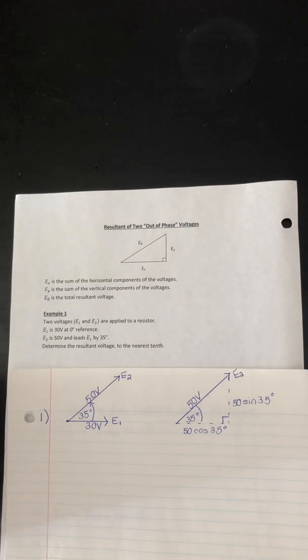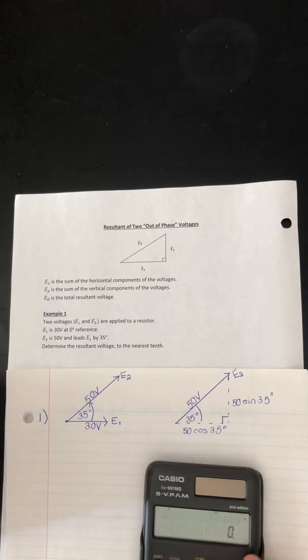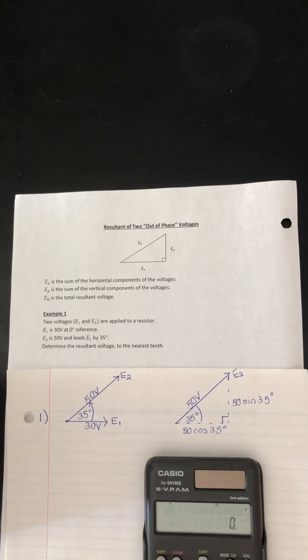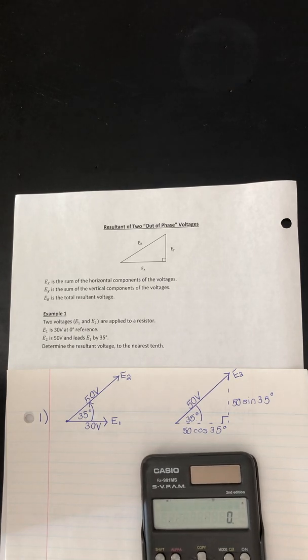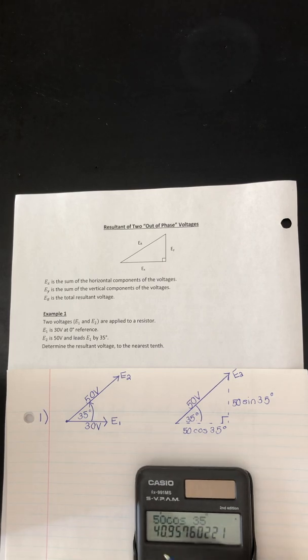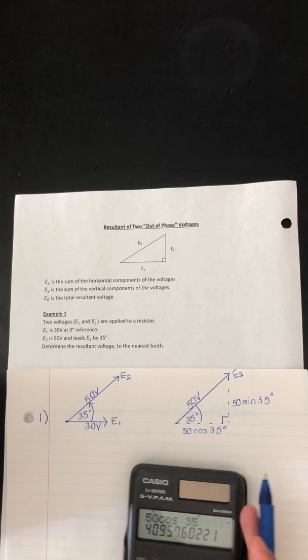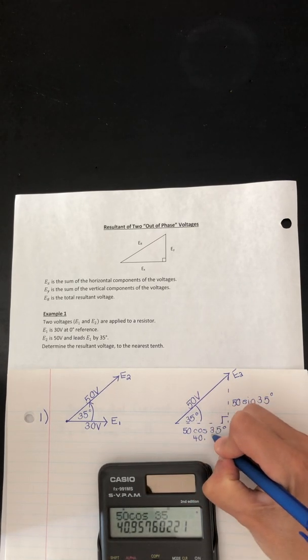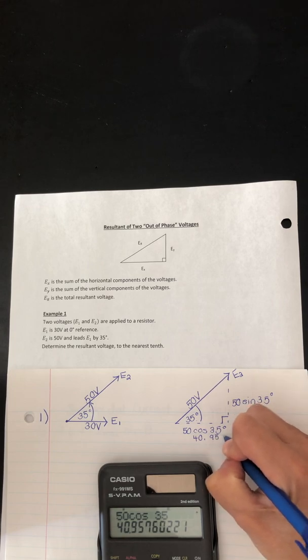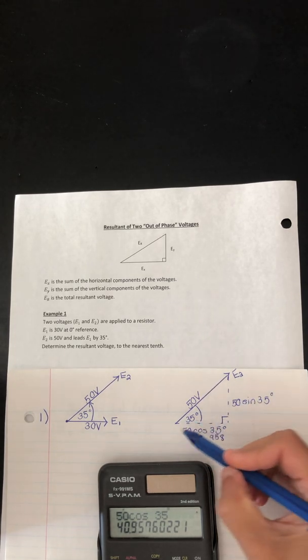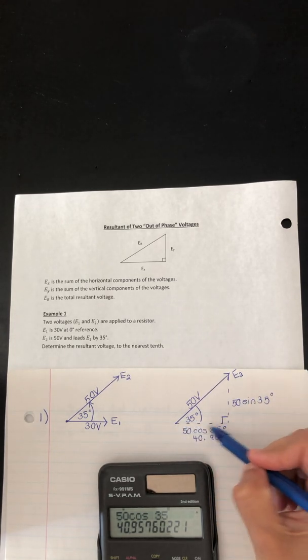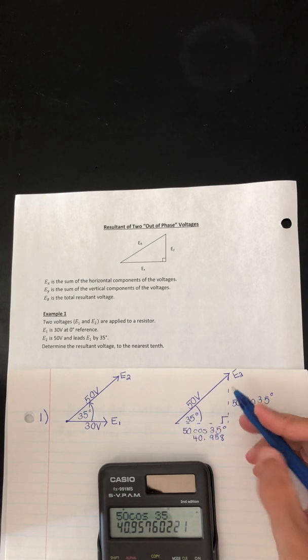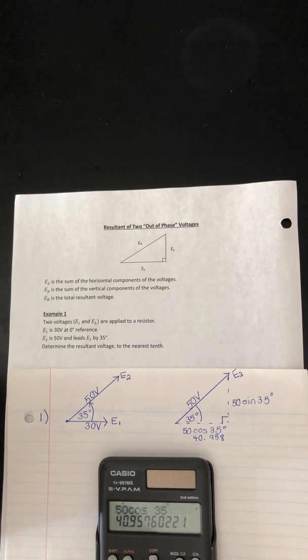So what are these values approximately? Well, we can work them out, right? Take out your calculator and let's just type in 50 cos 35. So that's 40.958-ish. Okay, I'm going to write that just here, 40.958. So that's this side length. It's close to 41 volts, right? These would certainly be volts.